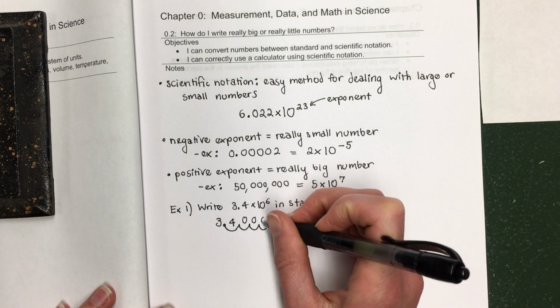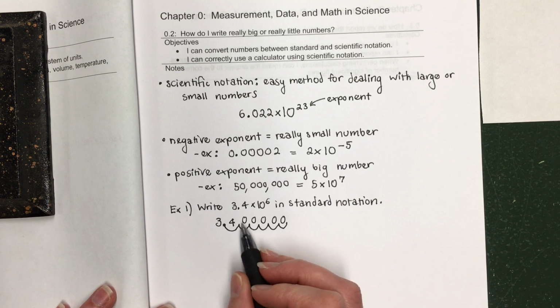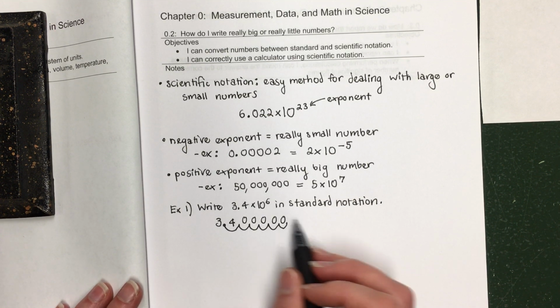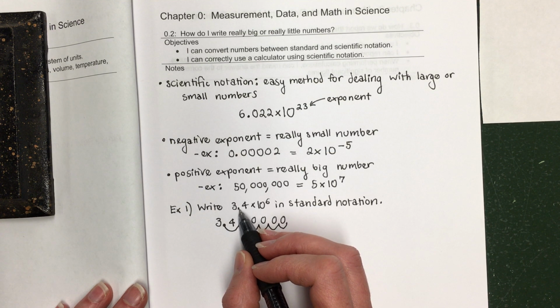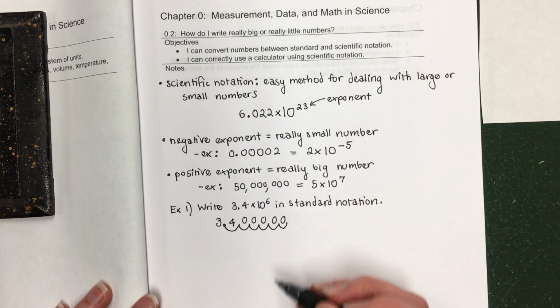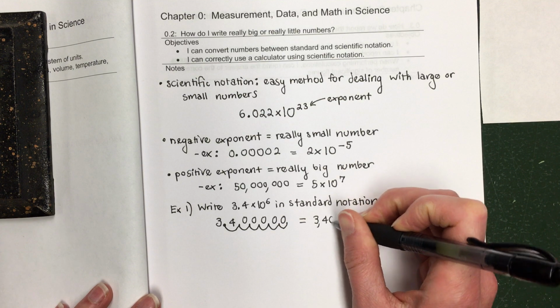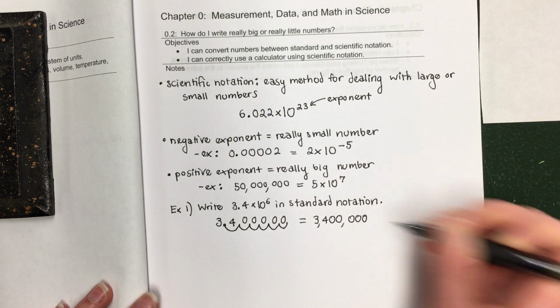And each of those spaces gets a 0. Notice I did not add 6 zeros. I only ended up adding 5 because that first move of the decimal point was just moving from between the 3 and the 4 to after the 4. So don't just assume that 6 means 6 zeros. So then if I write that out a little nicer, it looks like that.